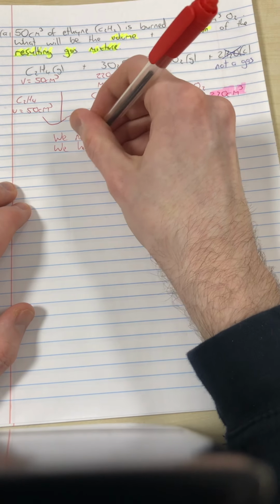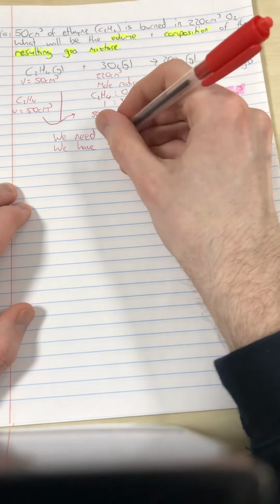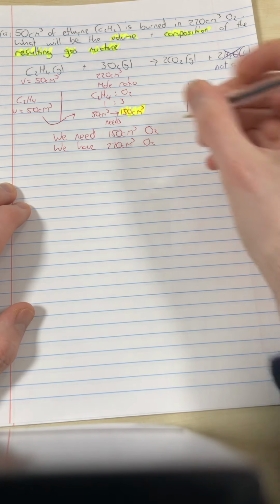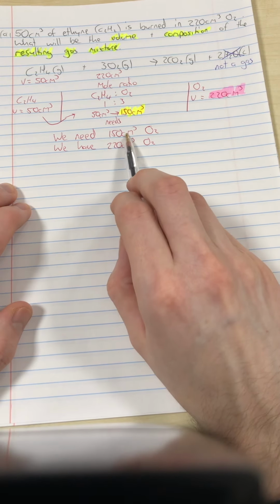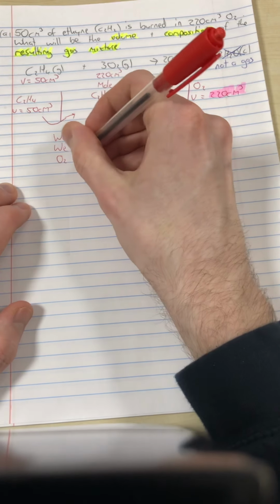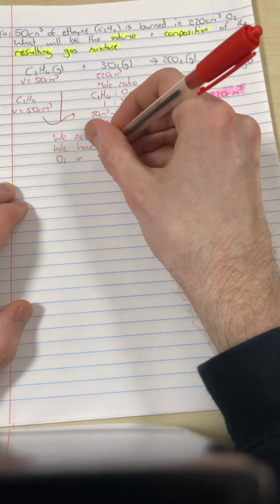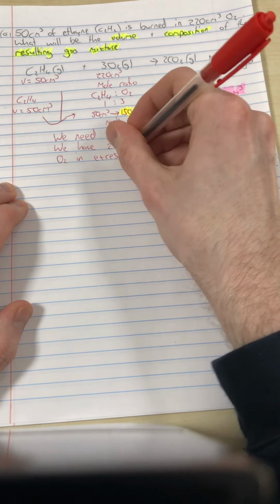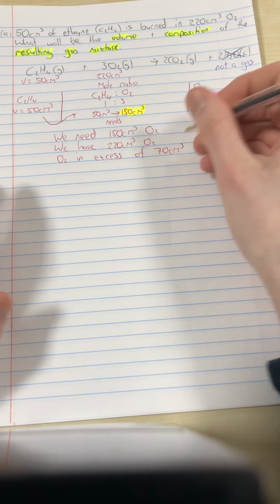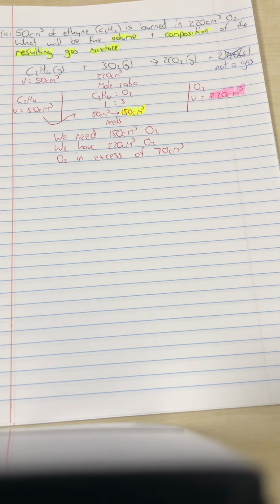We have 220 centimetre cubed of O2. So hopefully if we need 150, we have 220. Hopefully you're able to see oxygen is in excess of 70 centimetre cubed.